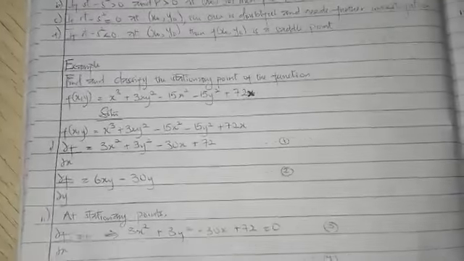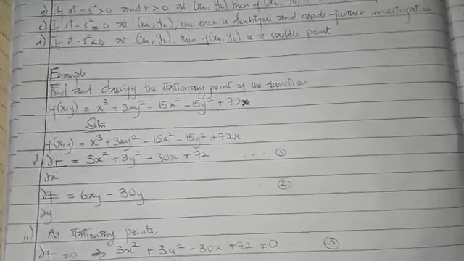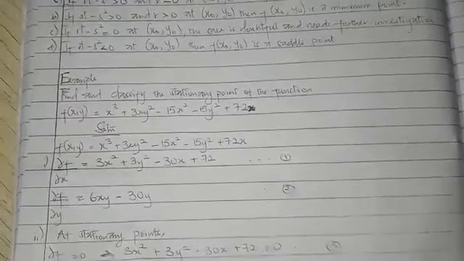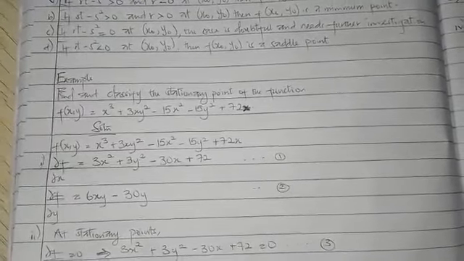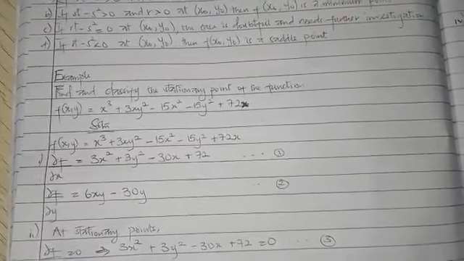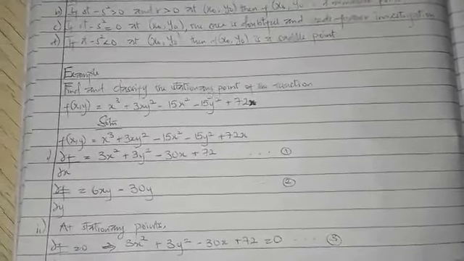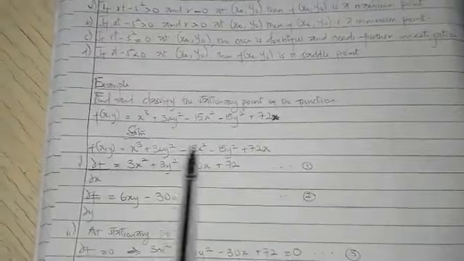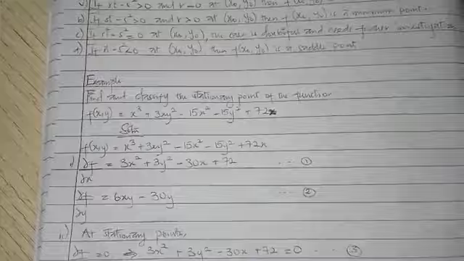So let's take an example. They say find and classify the stationary points of the function f of x comma y is equal to x to the power 3 plus 3xy square minus 15x square minus 15y square plus 72x. This is 72x. Solution: we bring down our f of x comma y.